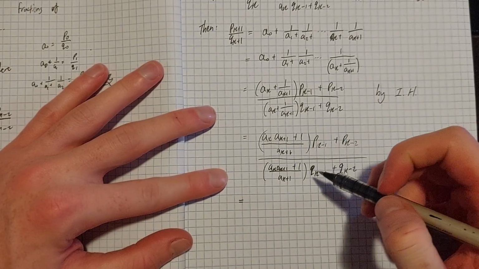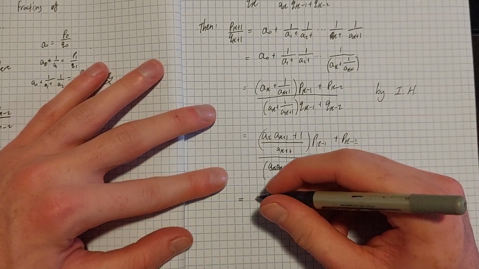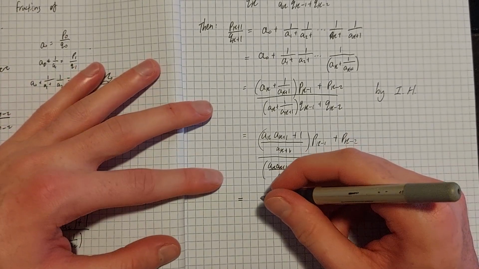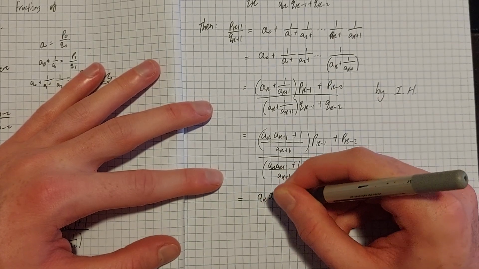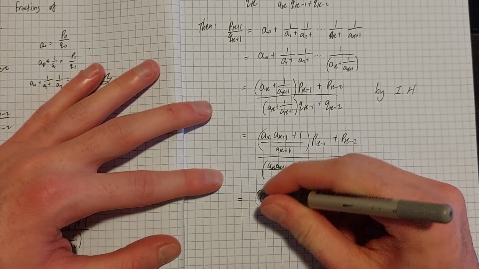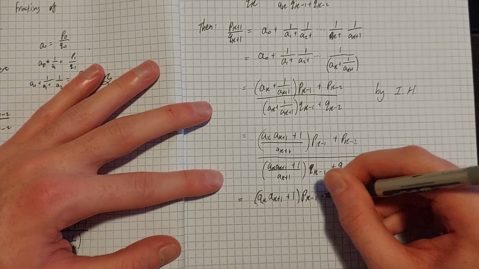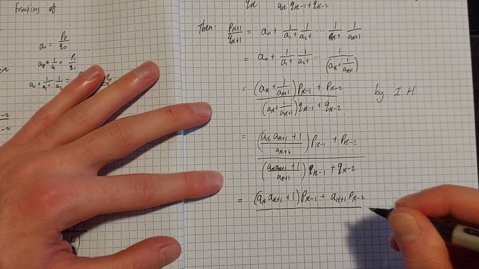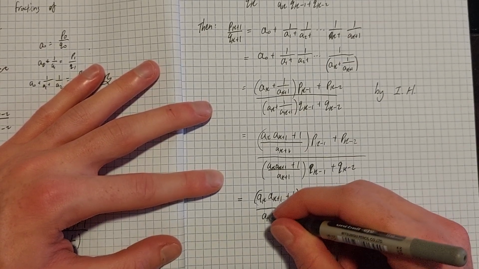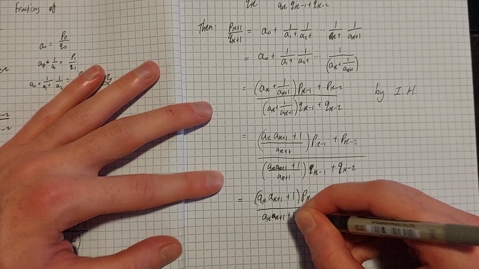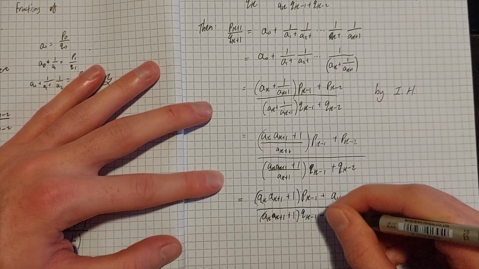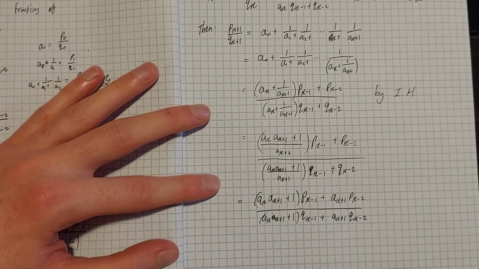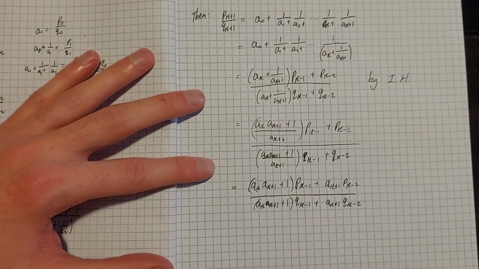Then I can multiply out by ak plus 1. And that becomes ak plus 1 times pk minus 1 plus ak plus 1 times pk minus 2 all over, same thing on the bottom, ak plus 1 qk minus 1 plus ak plus 1 qk minus 2. So I've just multiplied both the numerator and denominator by ak plus 1.